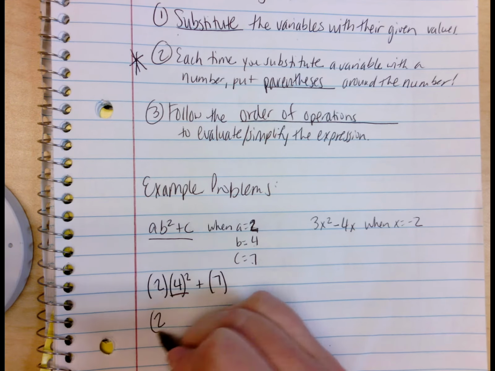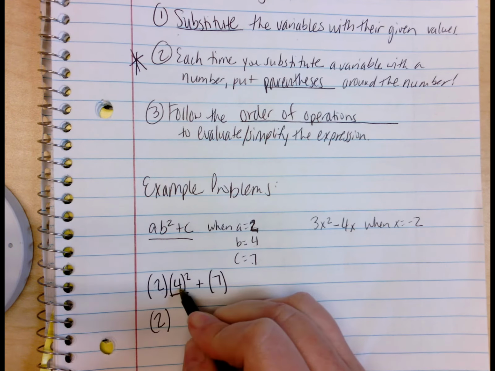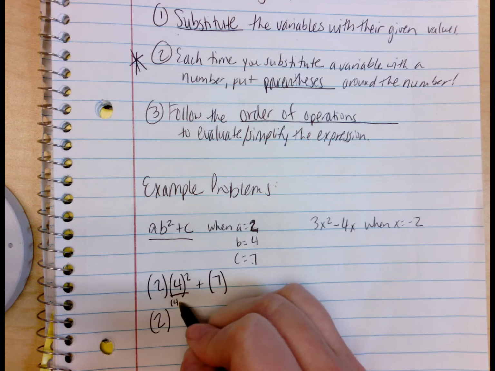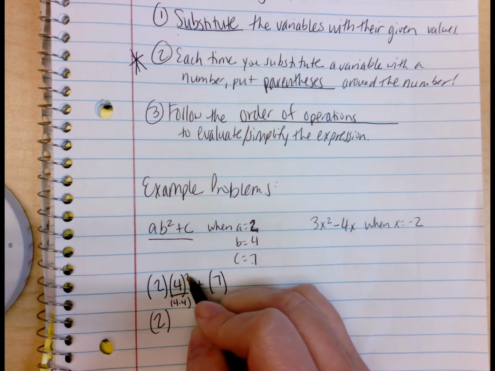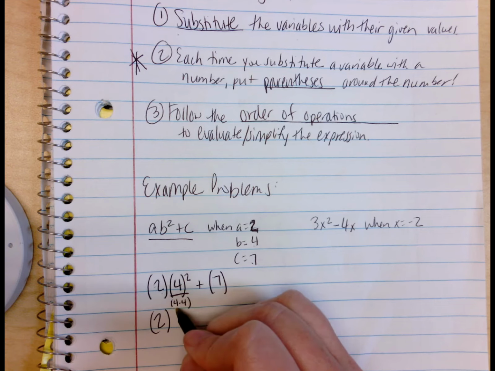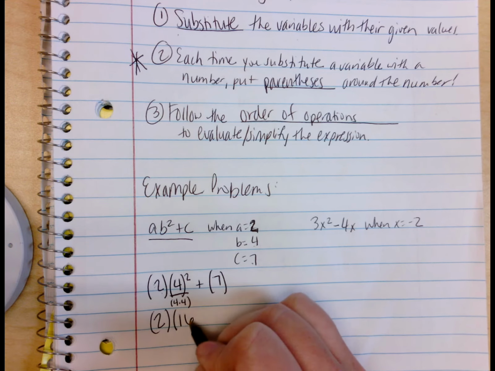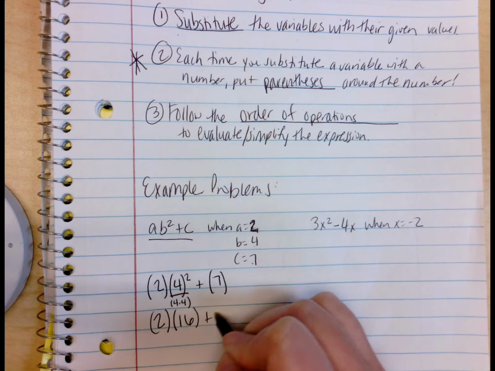So I still have this 2. 4 squared, remember, is the same as 4 times 4. It means I take that number and I multiply it by itself this many times. So 4 multiplied by itself. So 4 times 4 is 16 plus 7.